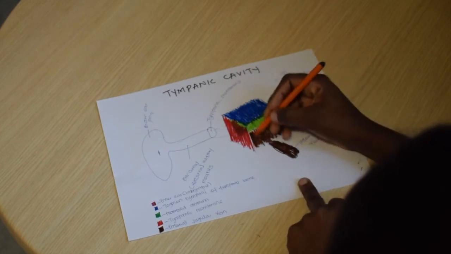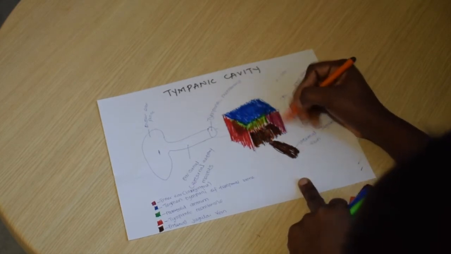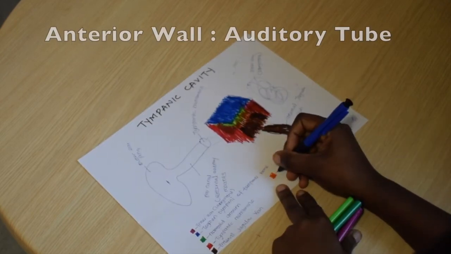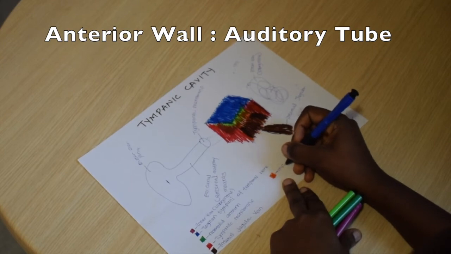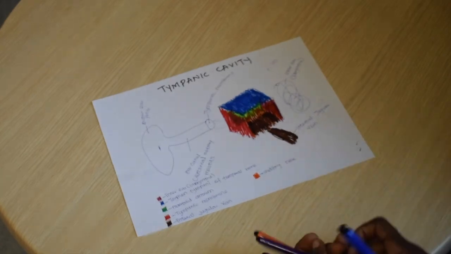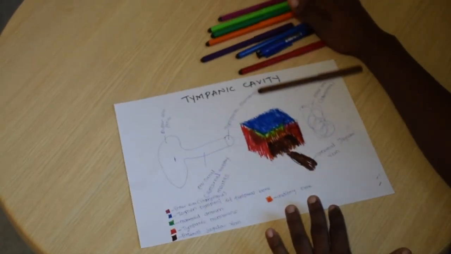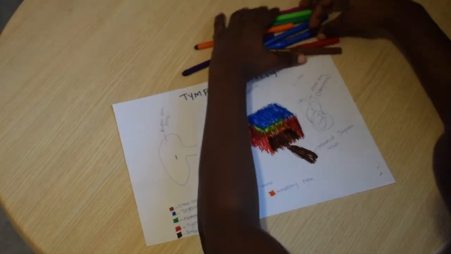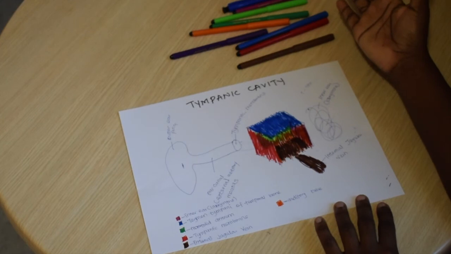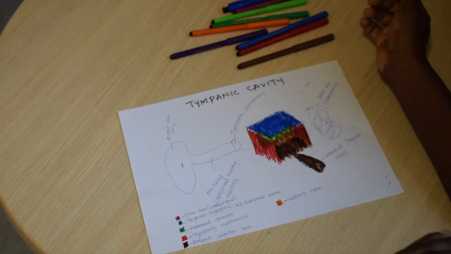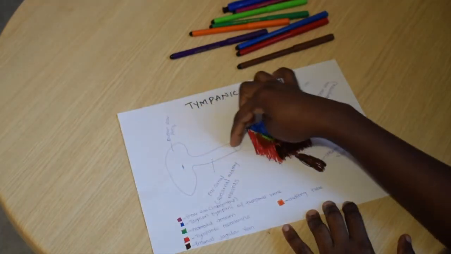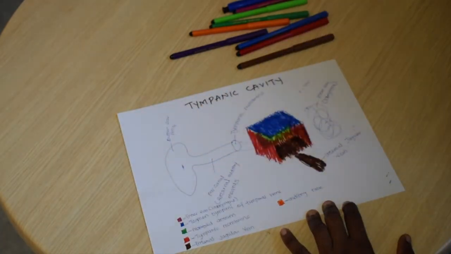This is the anterior wall, and that anterior wall is the auditory tube that I said is connected to your nasopharynx. So let's give a brief overview of what I have said earlier. The tympanic cavity is an air-filled cavity that is located in the ear, and it is made up of 6 walls. So let's say this is your pinna.